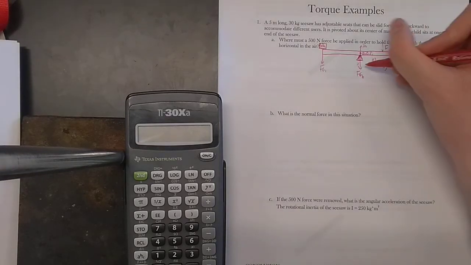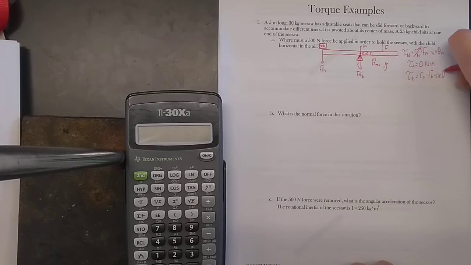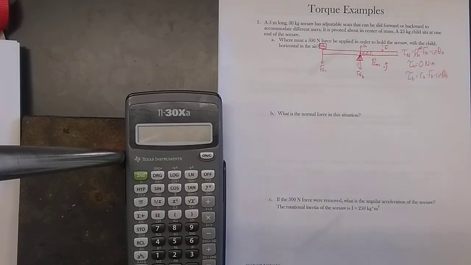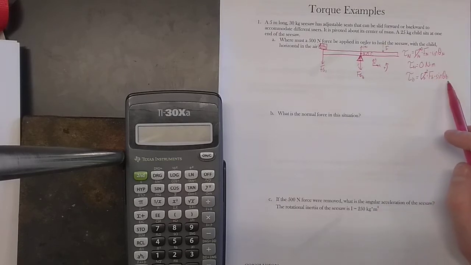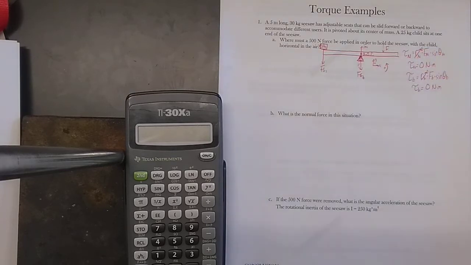For the torque from the board itself, the weight of the board, we have something similar: Rb times Fb times sine theta b. Since the weight of the board acts right at the axis of rotation at the center of mass, which is where we put the axis of rotation, this again is 0. It does not matter what the weight of the board is, does not matter what the angle is. Since that's 0, everything times it is also going to be 0. Tau b equals 0 Newton meters.